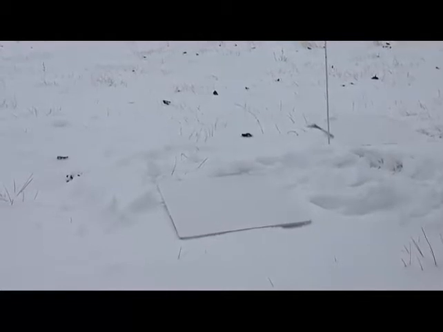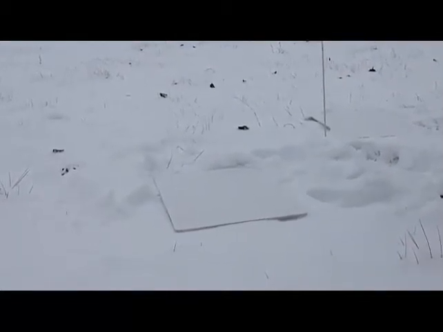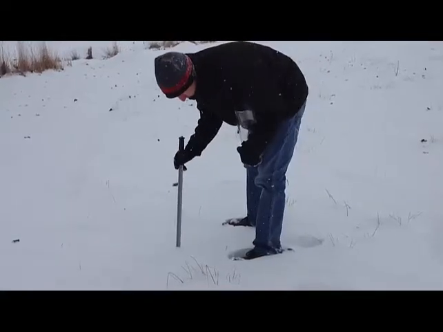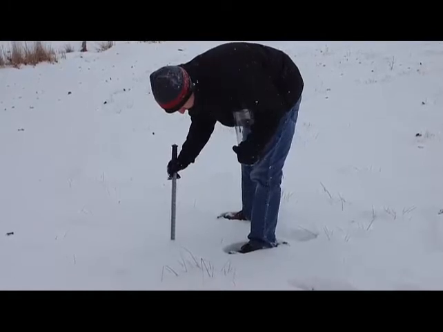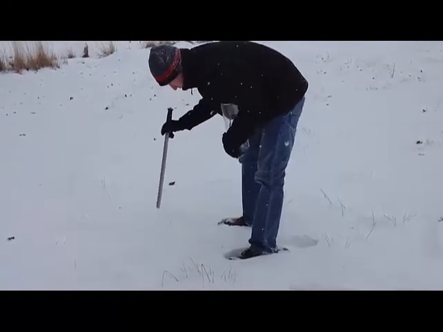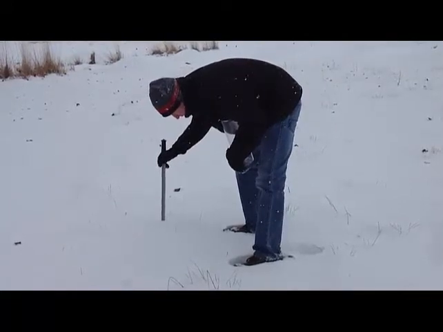Now that that's done, it's time to measure the snow depth and get a liquid water equivalent. In order to accurately measure the snow depth and liquid water equivalent, you will need to find a representative location in your yard where the snow has accumulated evenly without any obvious drifting.